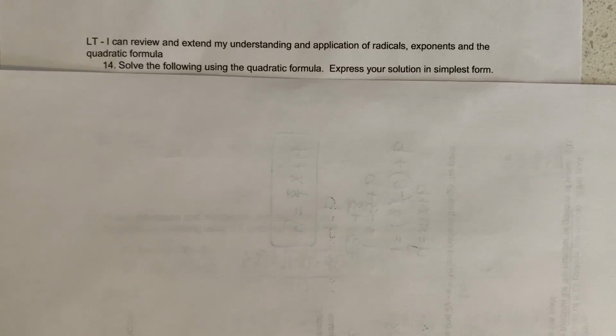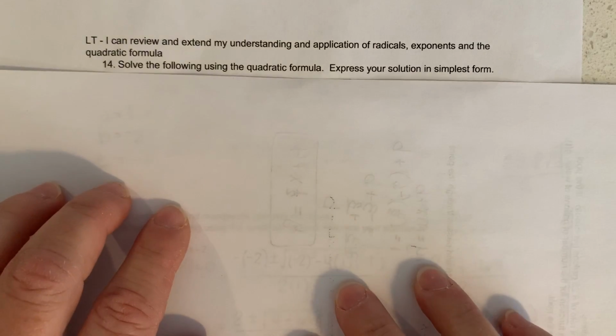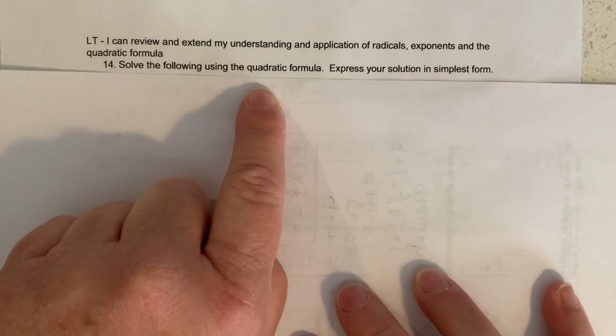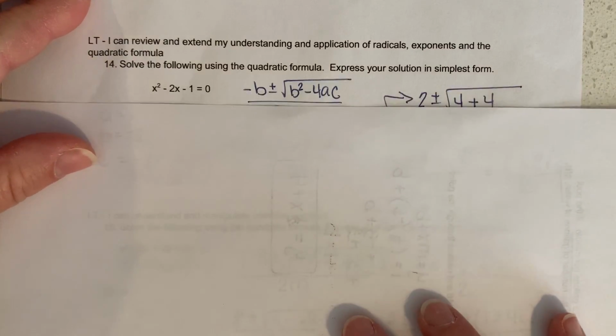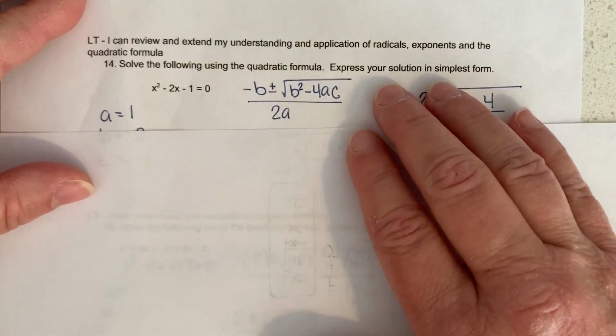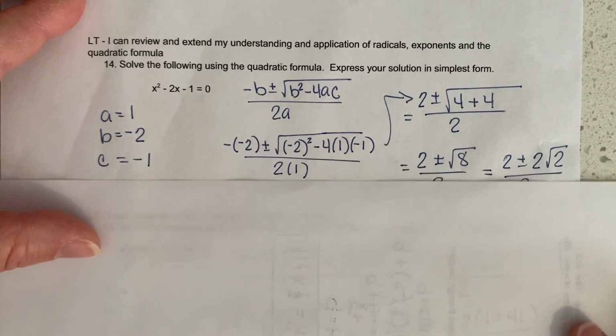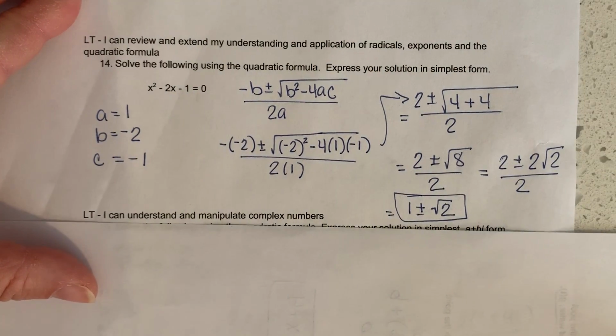So this one is pretty easy because we're reviewing and extending understanding and application of radicals, exponents, and the quadratic formula. And the problem that I chose was I wanted you to solve using the quadratic formula. Now, you do not have to memorize the quadratic formula. So here it is. And I'm just going to let you see everything at one time. It's just easier that way.